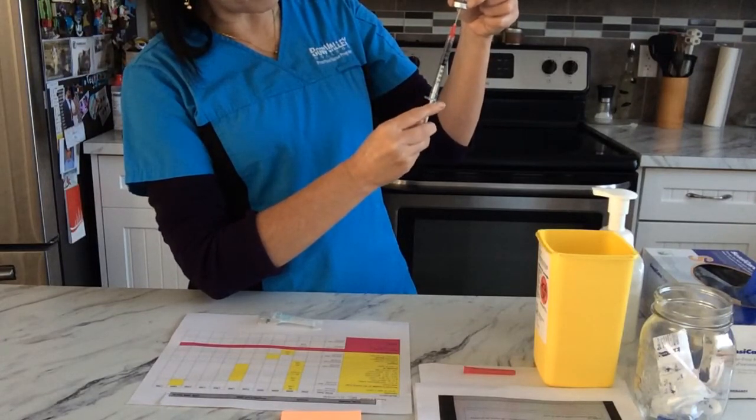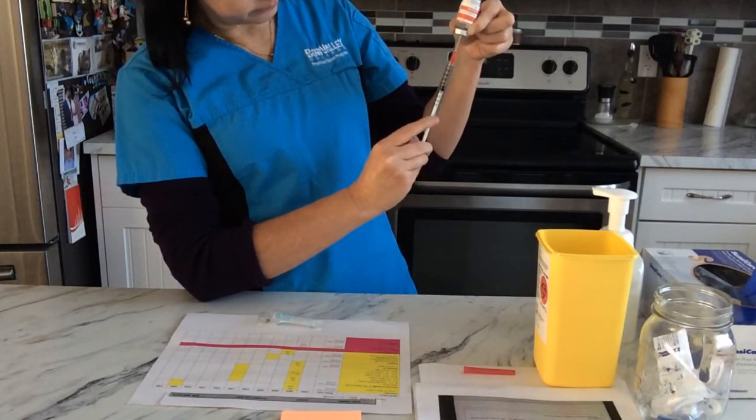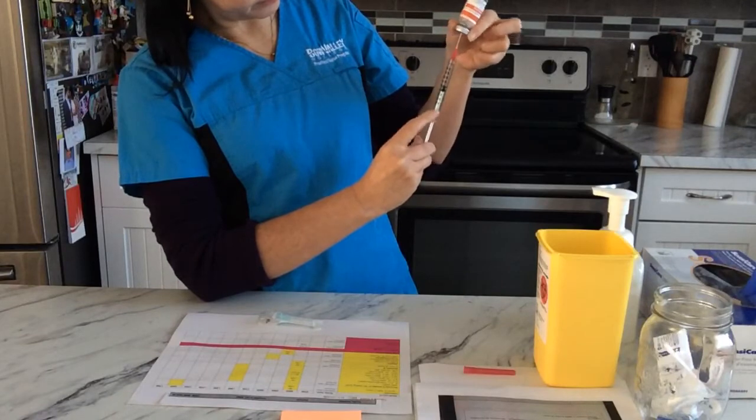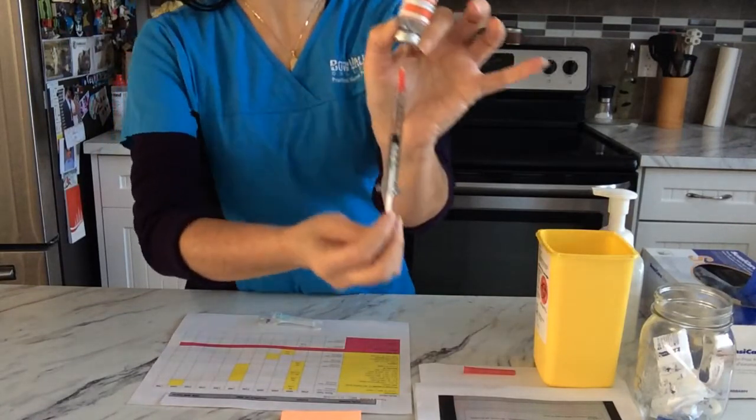Try to avoid bubbles. Okay, I have 0.5 without bubbles here.